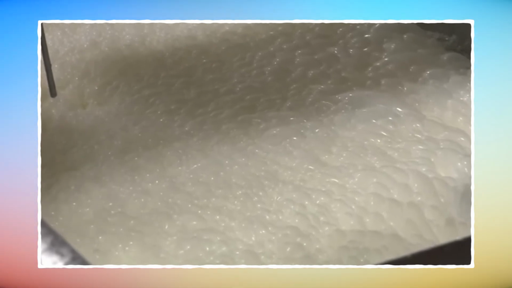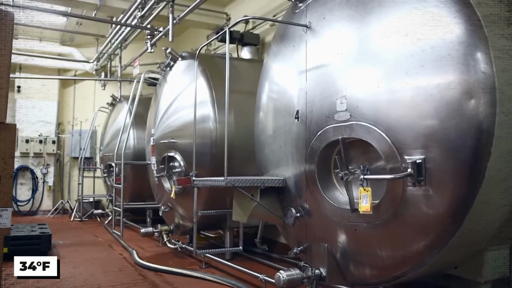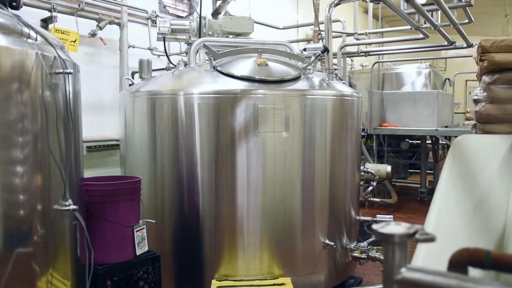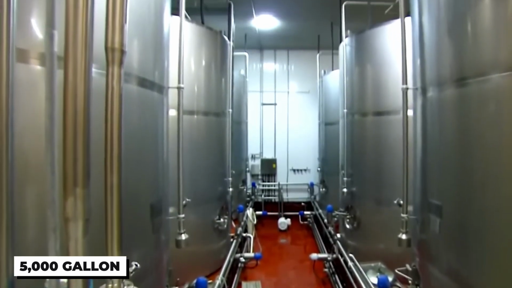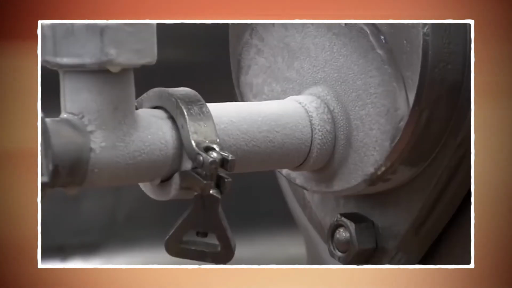On one side of these plates, chilly water at around 34 degrees flows through while the mix cruises on the other side. This cool water chills the mix down to a frosty 36 degrees. Once it is nice and chilled, it's off to the tanks of about 5,000 gallons. These tanks hang out in a room set at the same chilly 36 degrees Fahrenheit temperature.